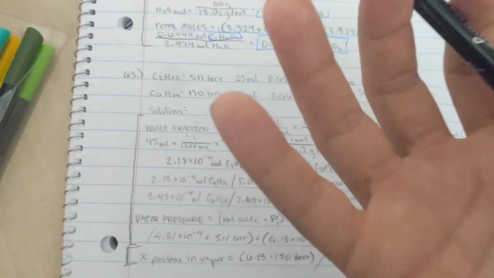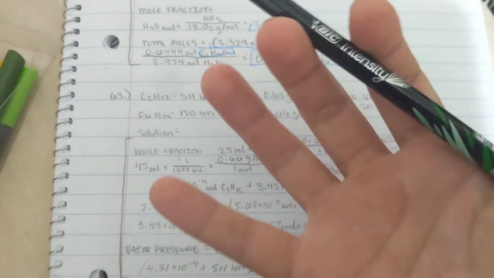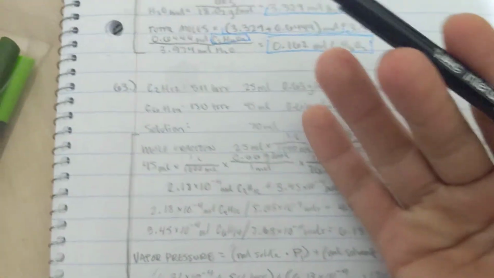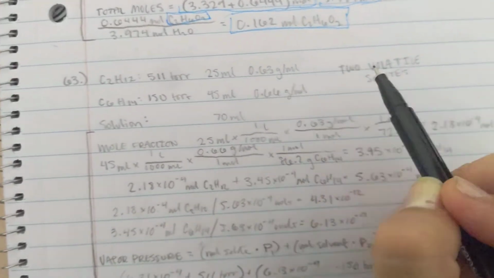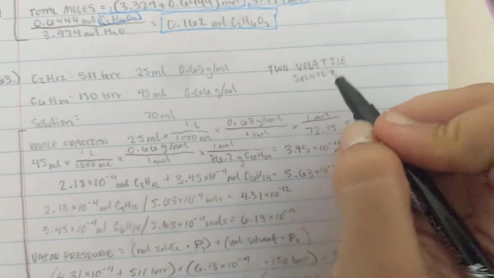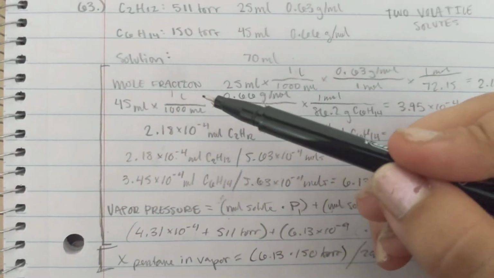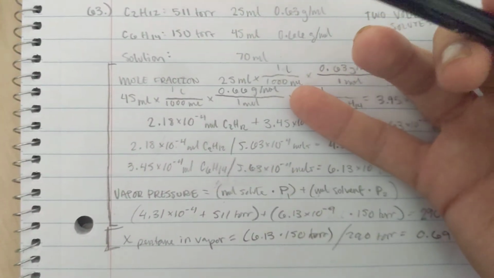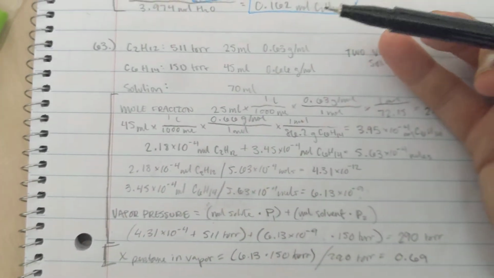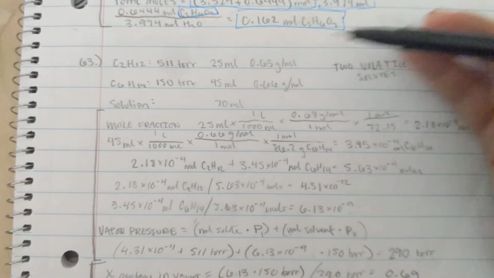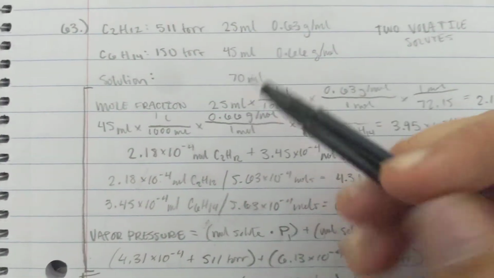And as this is an ideal solution, neither of them dissolves into anything else. So there's no solvent or solute; they're both just themselves. I have all the information written up here, and because this is two volatile liquids, I'll call them both solute. Anyway, I mentioned that. So our mole fraction, which we just did, is the percentage of moles defined by number of moles of solute over total moles, or not solute, but a specific one.